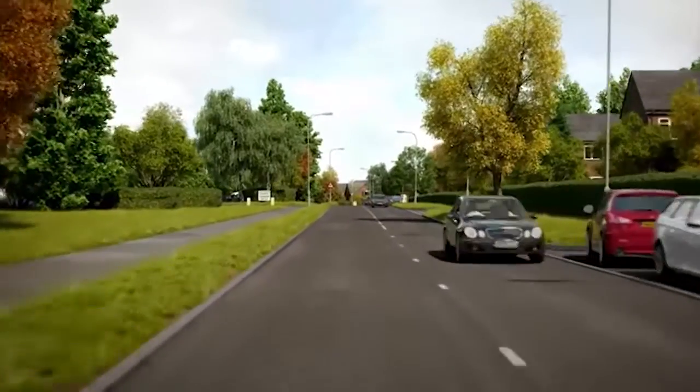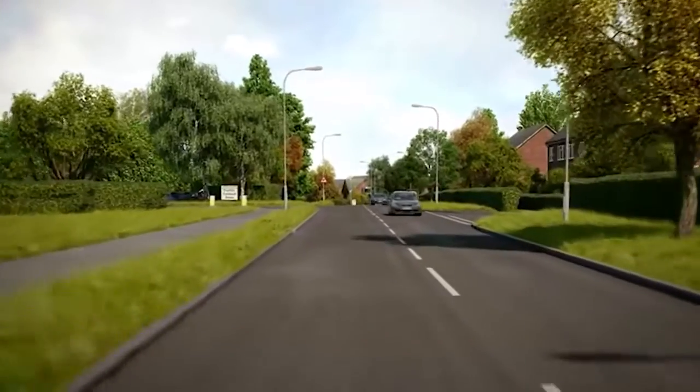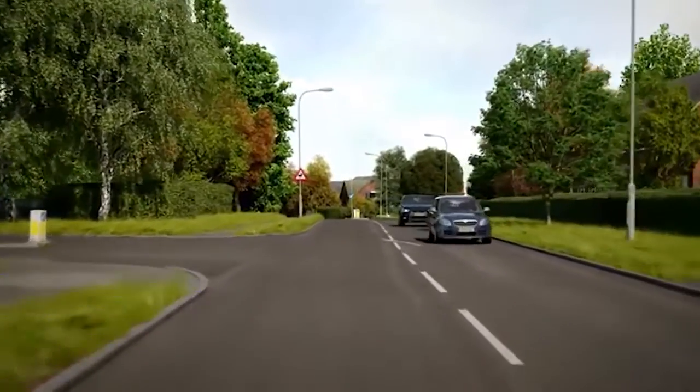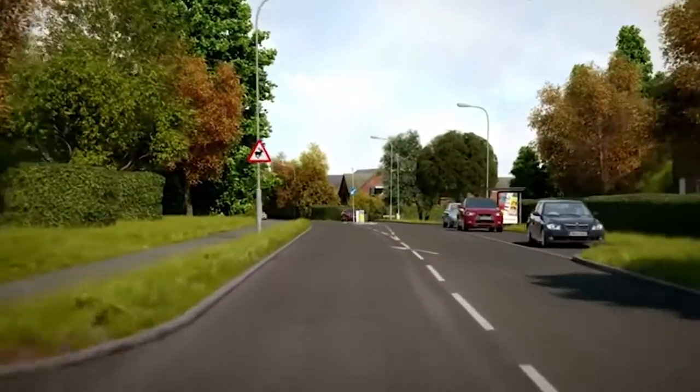Now here's our second clip. In this clip, as you can see, we're just going on the road and there are some cars passing on the other side. So just concentrate on the clip and try looking for any potential hazard that can make us take action.